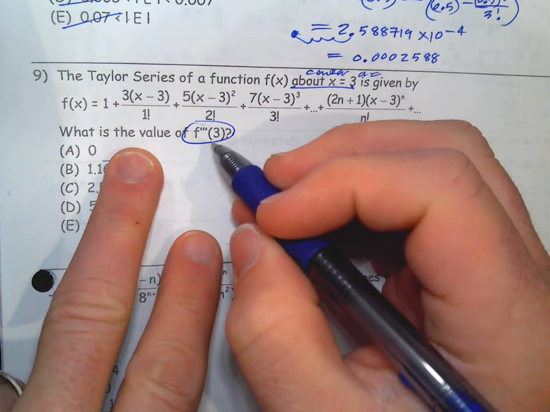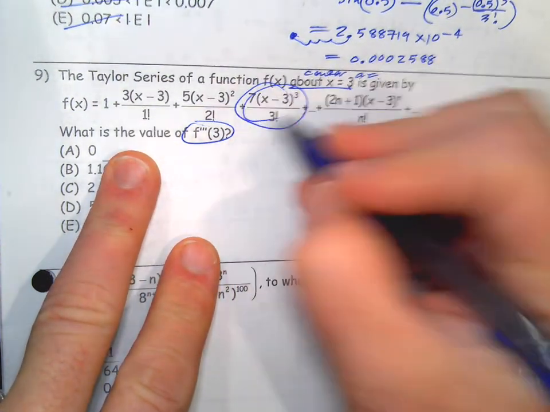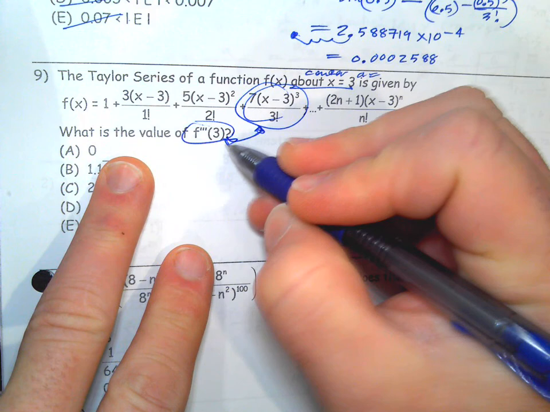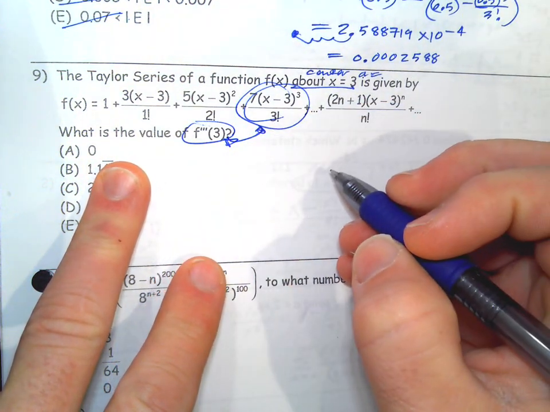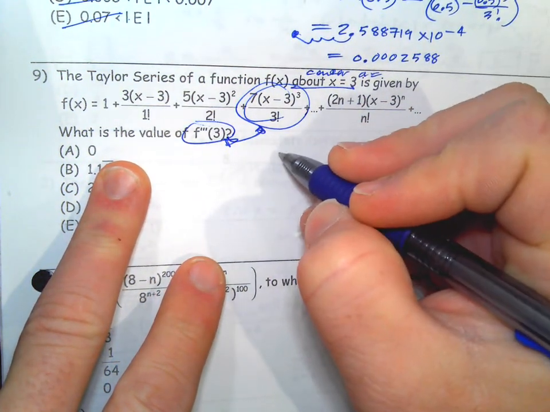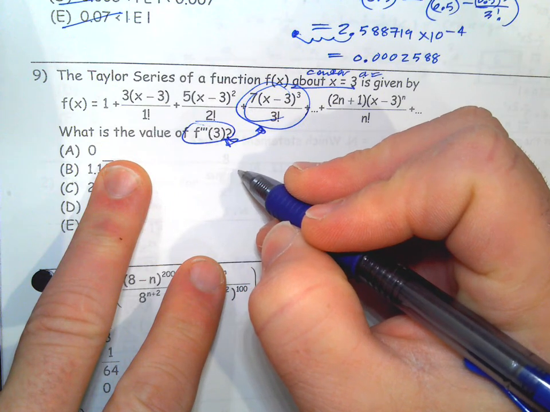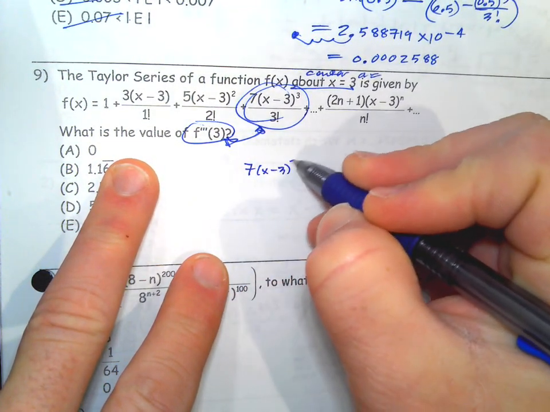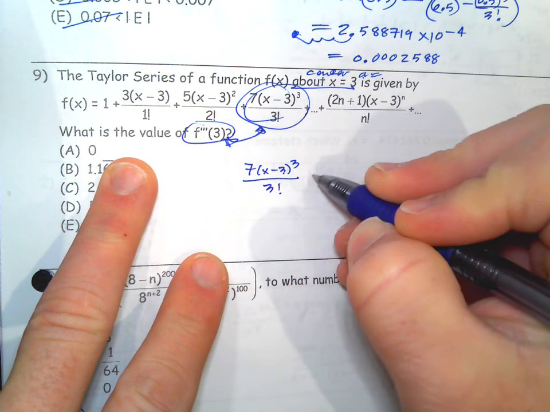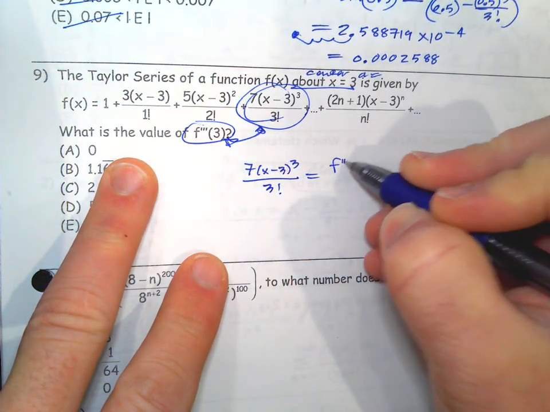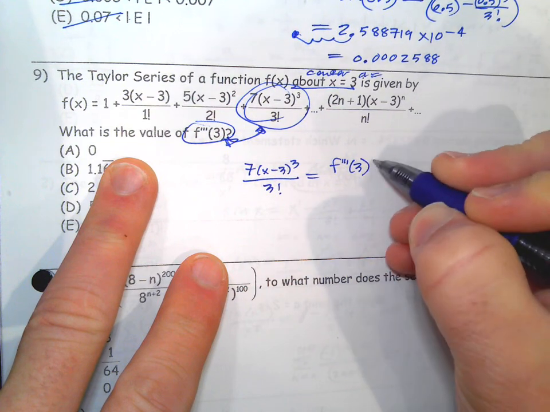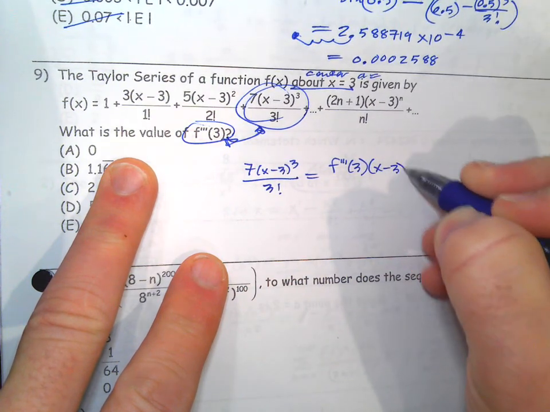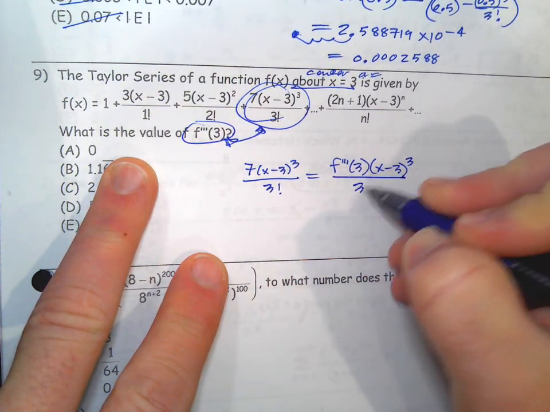That's the third derivative, which has to be connected to the term with the third power and the third factorial, because that's how a Taylor series is. So we know that 7(x minus 3) to the third power over 3 factorial, the way we would calculate that is we'd find the third derivative at the center, times (x minus 3) to the third power over 3 factorial.